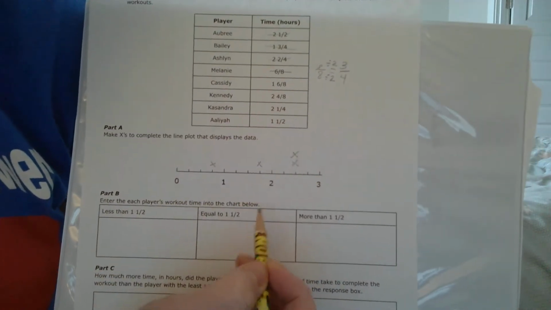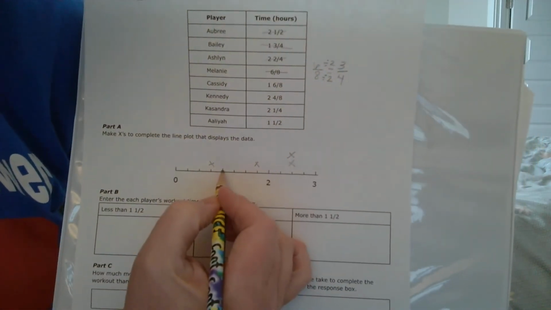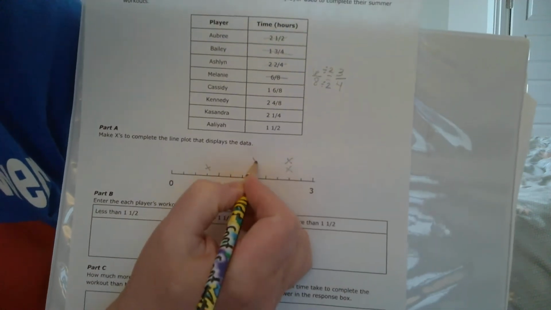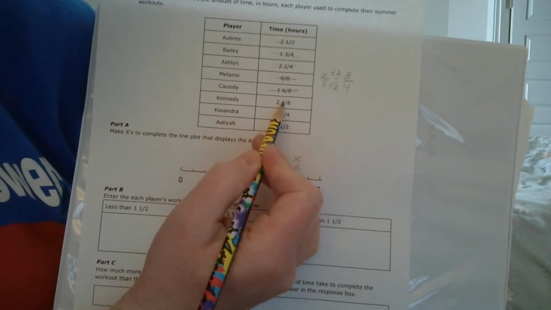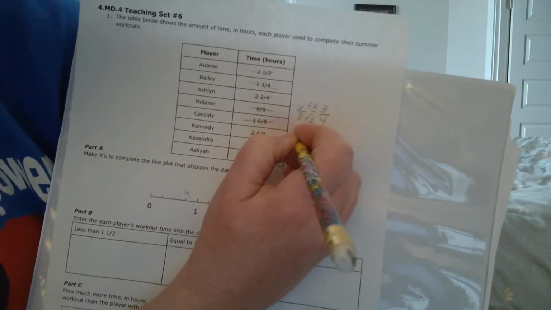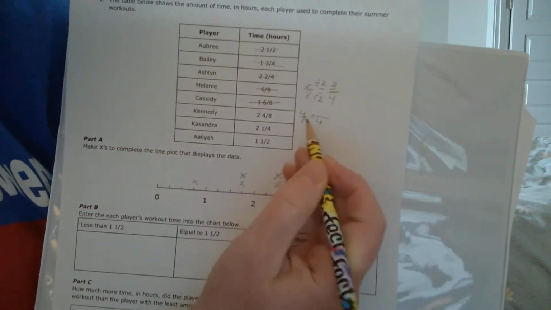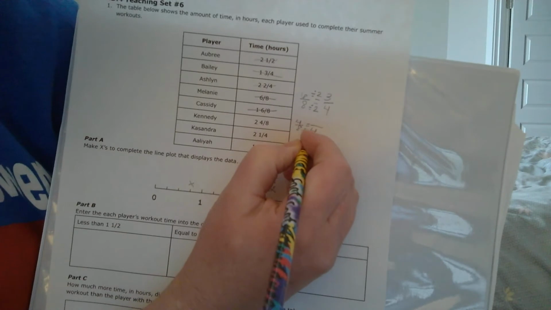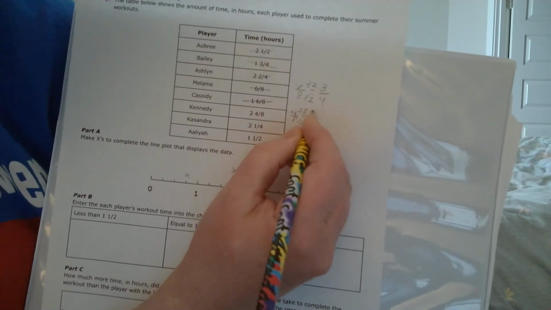1 6/8, which means 1 3/4. So 1 and 1, 2, 3/4. Put that right there. Then 2 4/8. If we do our 4/8 over here, 4/8 equals how many fourths? 8 divided by 2, so we have to do that to the top. 4 divided by 2 equals 2. So 2/4.